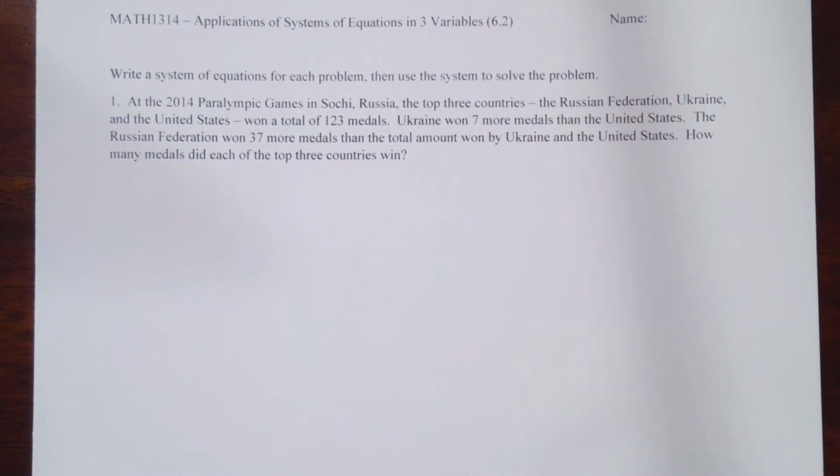In this video, we're going to be solving applications of systems of equations in three variables. And so let's go ahead and get started. It says, write a system of equations for each problem, then use the system to solve the problem.